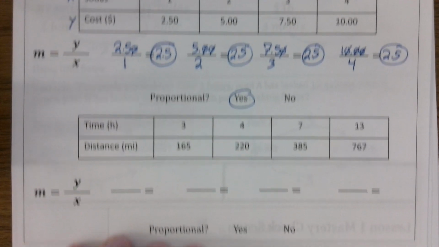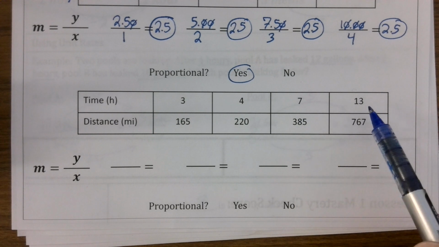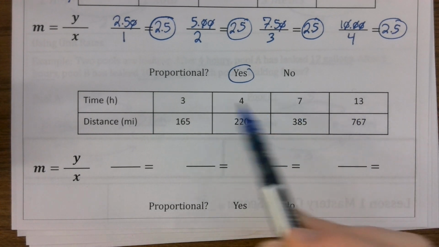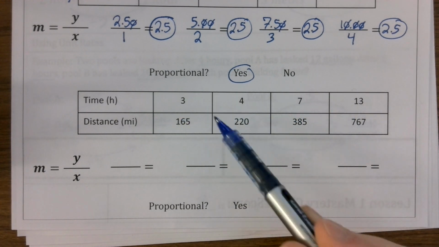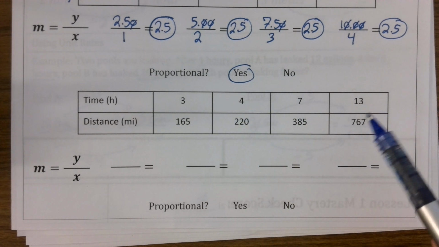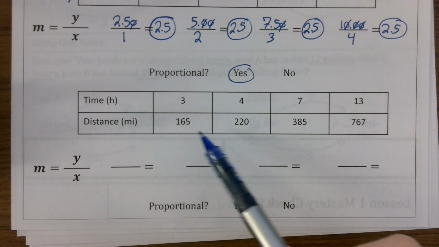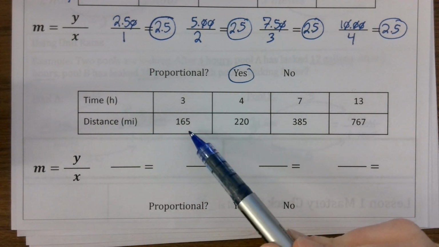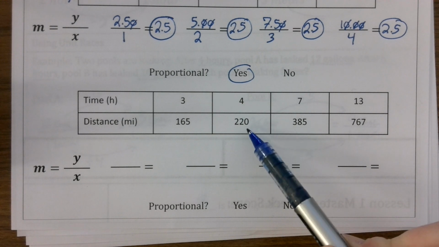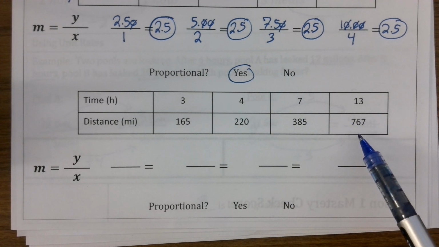All right, let's look at another example. Here we have time in hours, 3, 4, 7, and 13. Notice it's not counting evenly. It counts by 1, and then it adds 3, and then it adds 5, and that's okay. Sometimes tables are a little messy. And then we have the distance they're traveling in that amount of time. So in 3 hours, 165 miles, 4 hours, 220 miles, 7 hours, 385 miles, 13 hours, 767 miles.